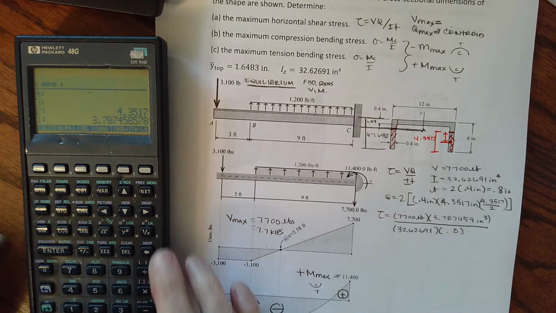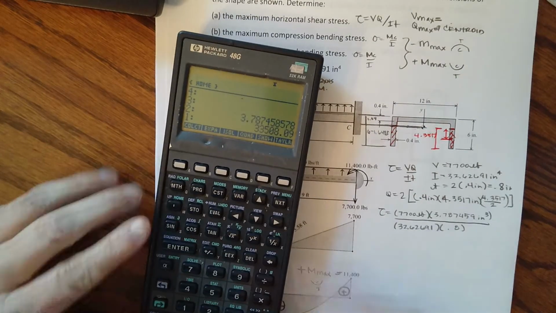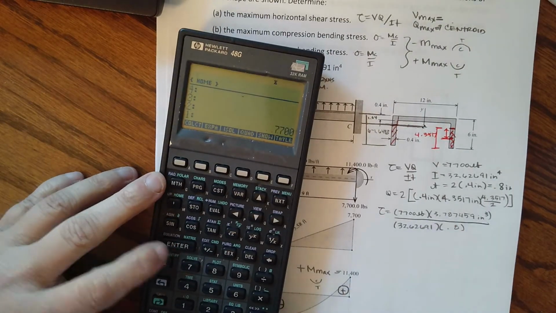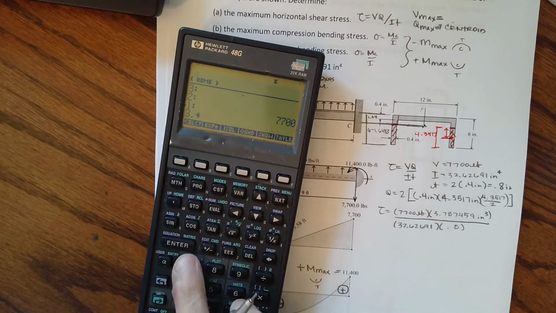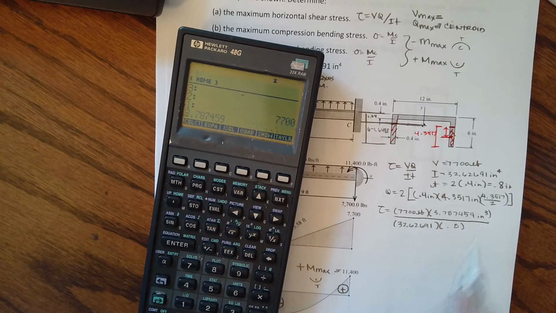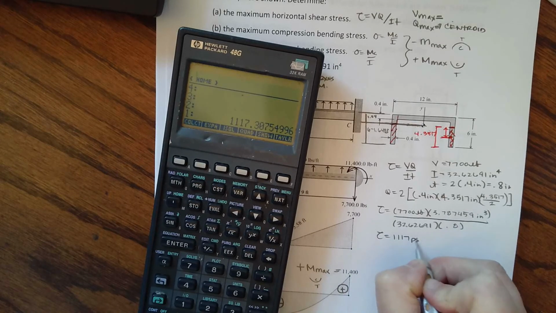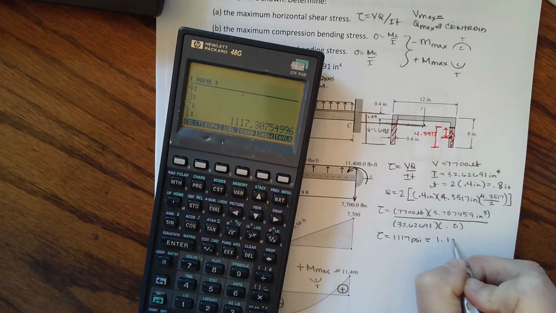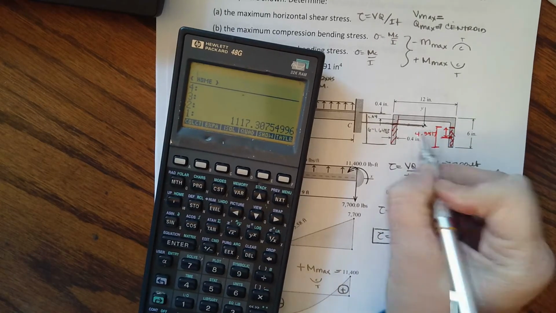So swap 7,700 times, still have the wrong value. 7,700 enter, 3.787459 times, I don't think I did that right. 7,700 enter, 3.787459 times, divided by 32.62691, divided by 0.8, and I get a shear stress of 1117 psi, which would also be 1.12 ksi. So that's my maximum shear stress, and again, it occurs at the centroid.